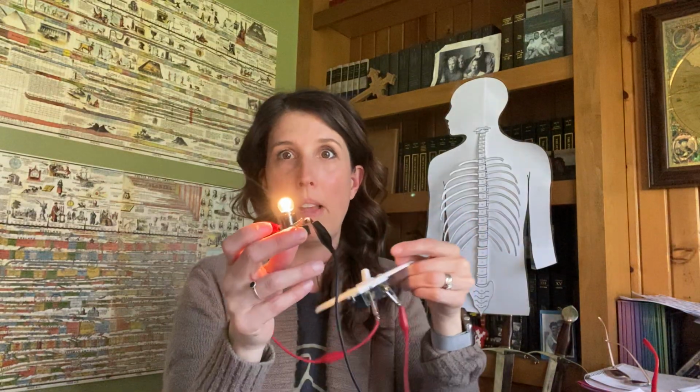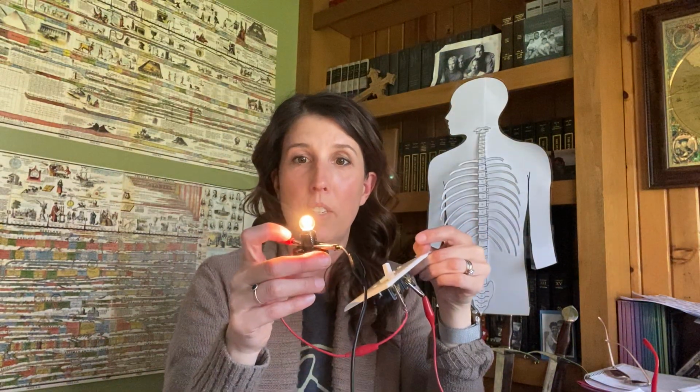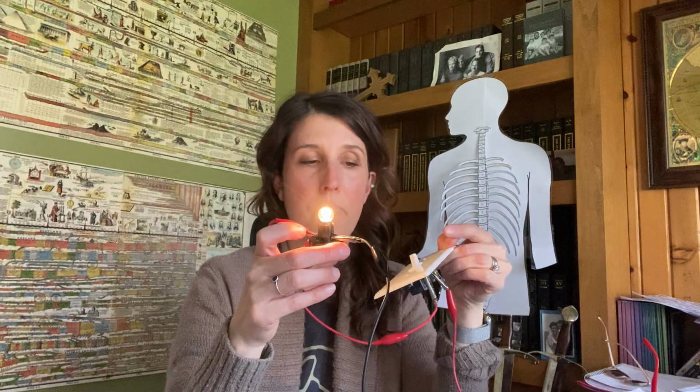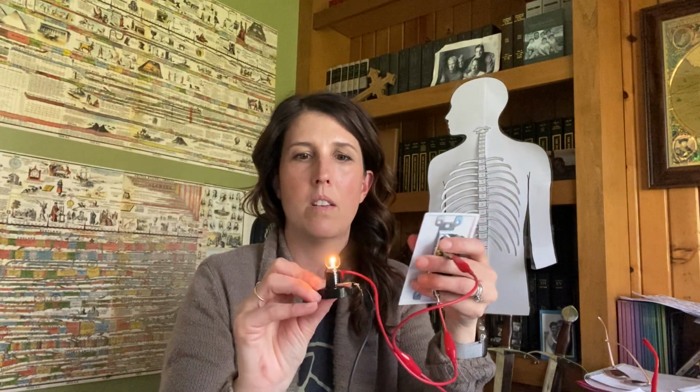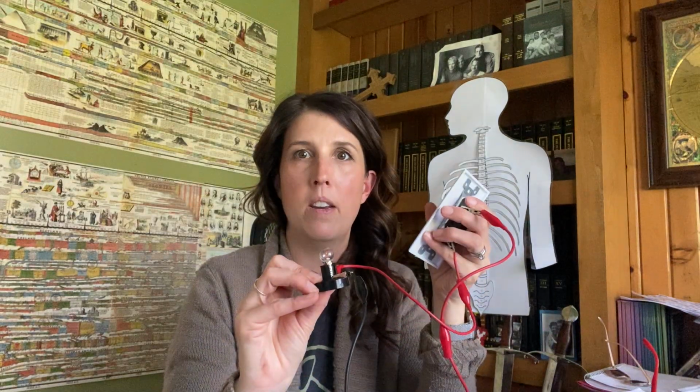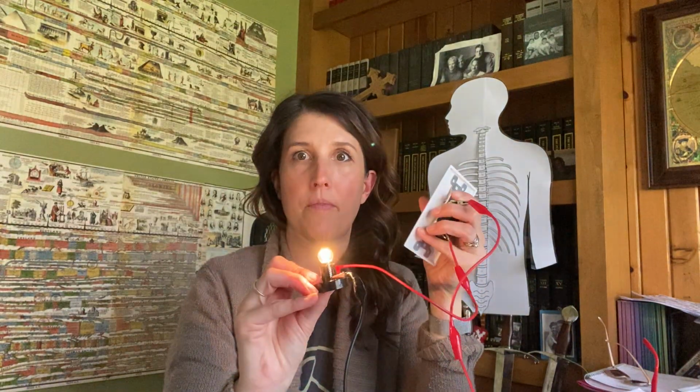If I flip it on, what do you notice? My light bulb, sorry, there we go. My light bulb comes on. Again, sorry, the metal on this one is not so great. Excuse me, did I unplug something? There we go. A switch can open and close the circuit. This is really handy for things like flashlights.